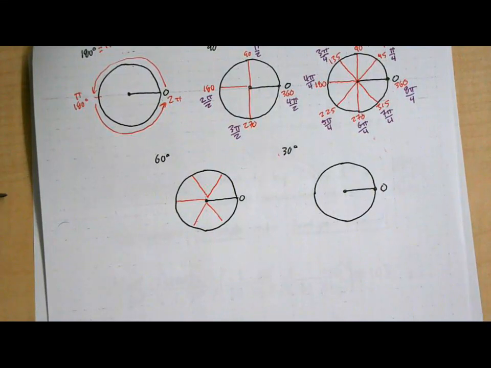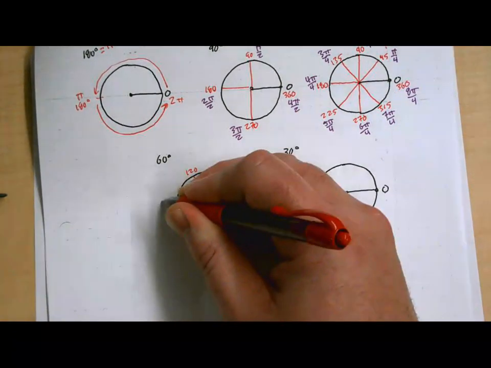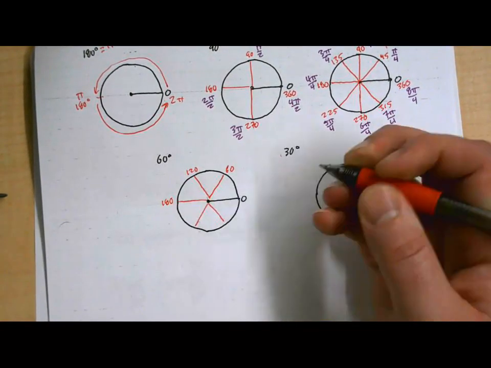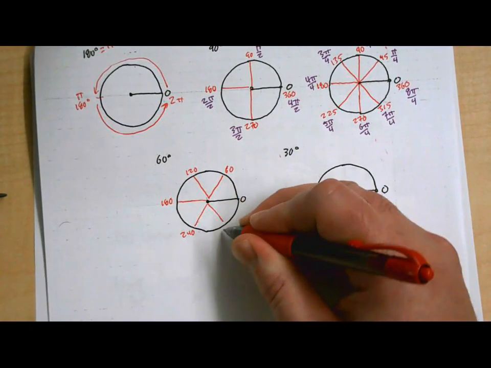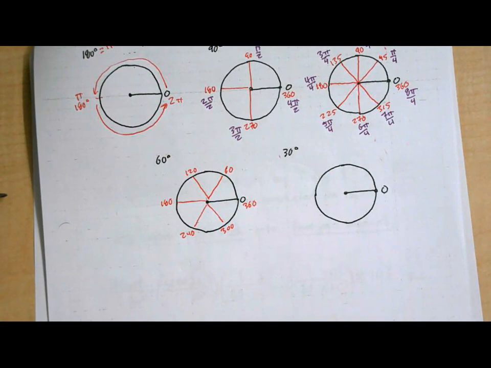This is a little bit easier than the 45s. 0, 60, 120, 180, 240, 300, and 360. That's in degrees. We're used to thinking in degrees. That's going to be a little bit easier for us for now until we start thinking in terms of radians.